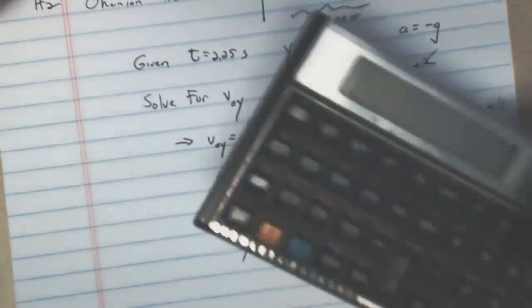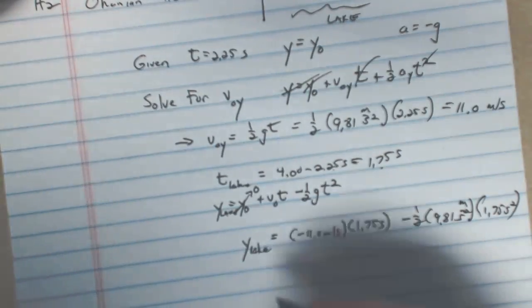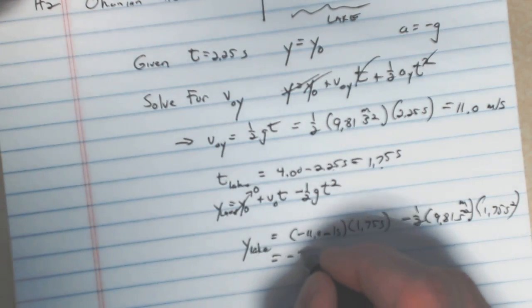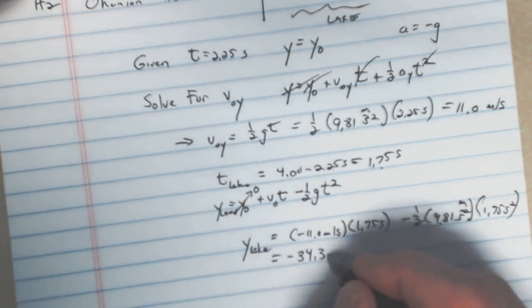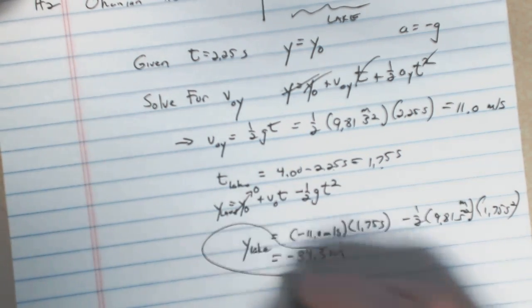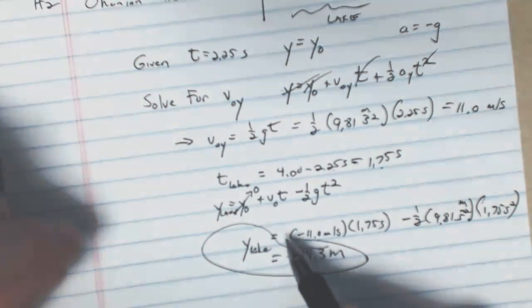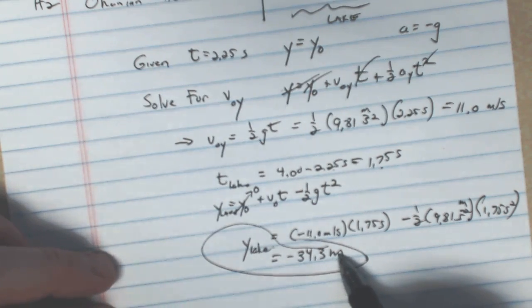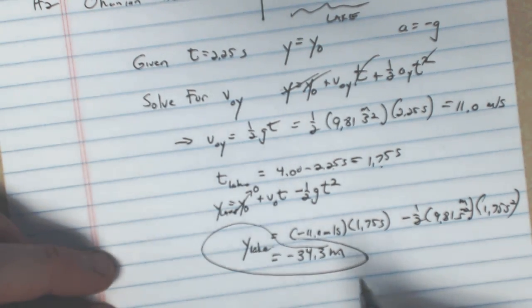Pull out your trusty calculator, plug in the numbers, and you'll find negative 34.3 meters. That's the distance of the lake below the original position at which the stone was thrown.